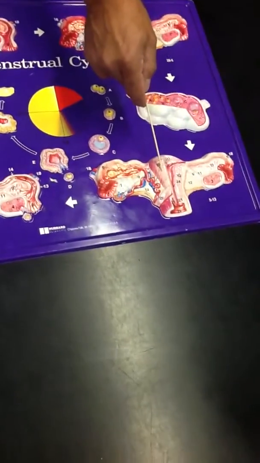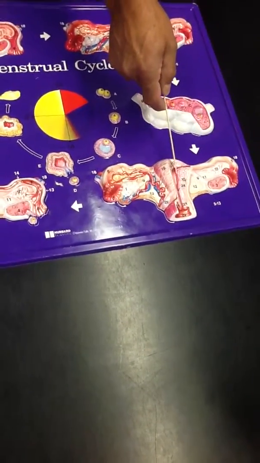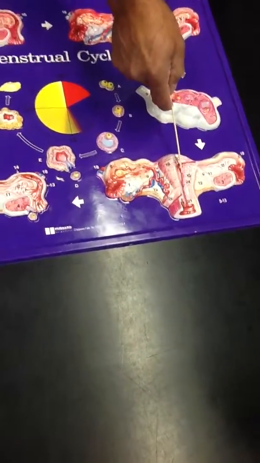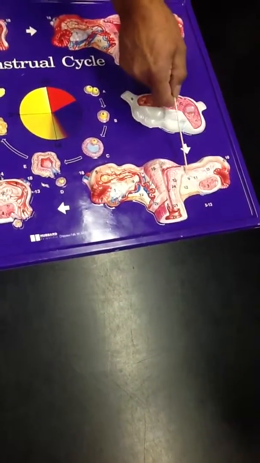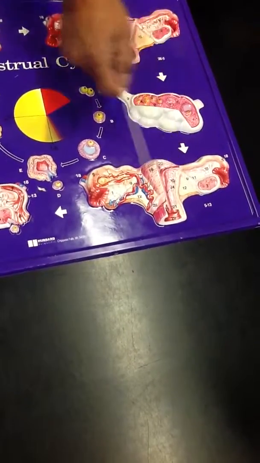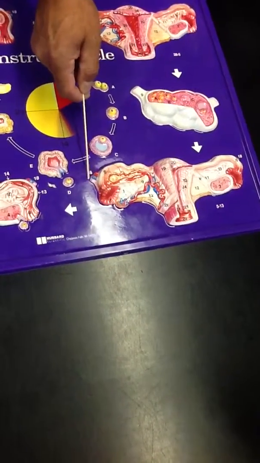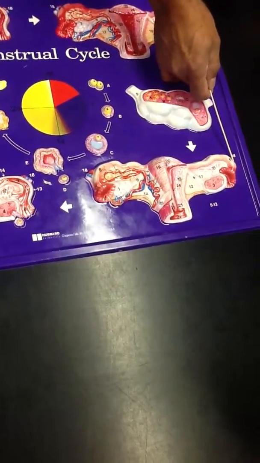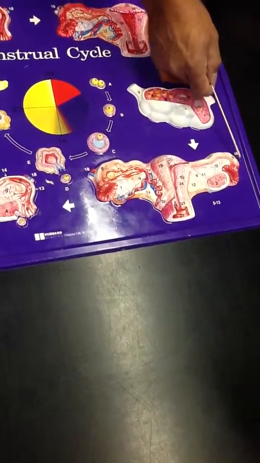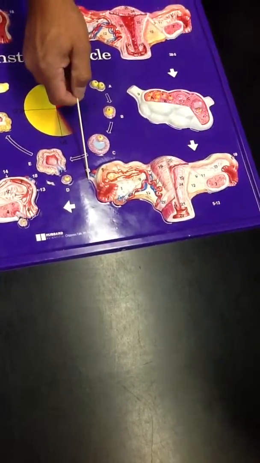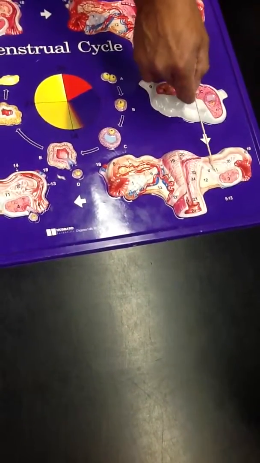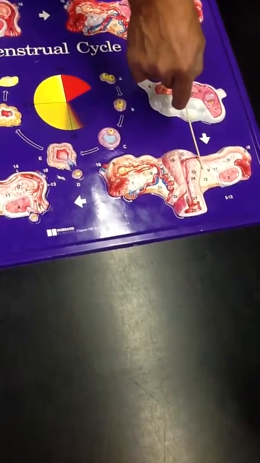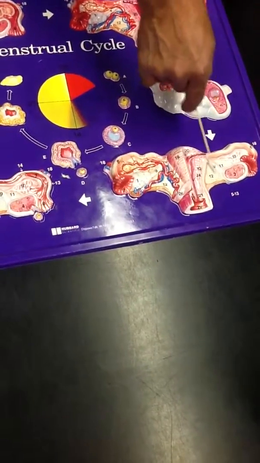You have the perimetrium, the myometrium, and the endometrium lining the uterus. Over here you have the ovary, you have the ovarian ligament, you'd have the suspensory ligament. Now there would be one here also, but it's not shown. Ovarian ligament, suspensory ligament. Above the ovarian ligament you have the mesovarium, and to the side of the uterus you have the broad ligament.